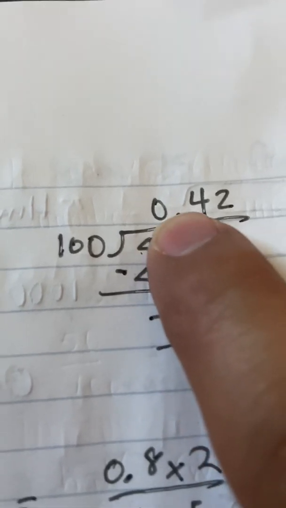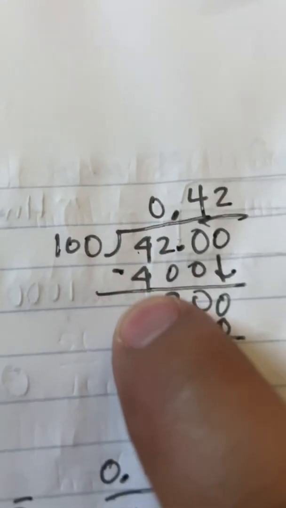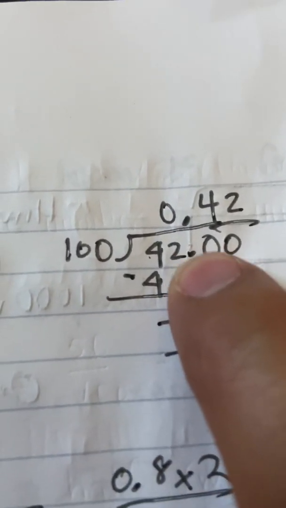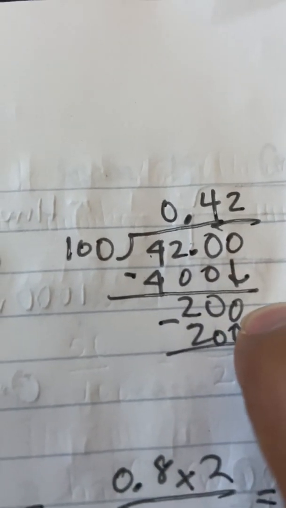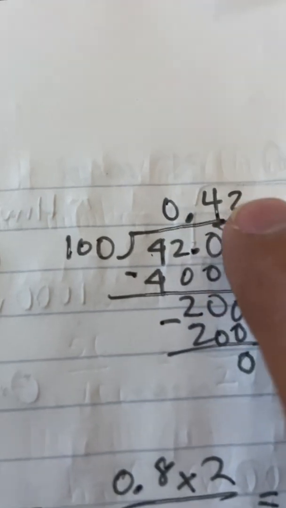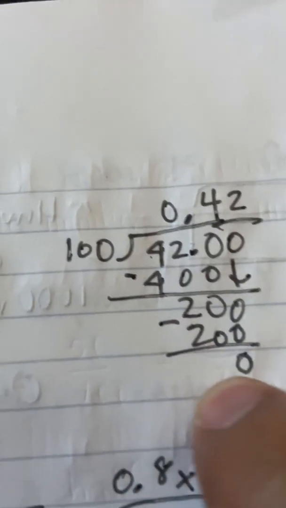42 does not go in. Add a decimal, add a 0. 4 times 100 is 400. You end up with 20 as a remainder. Add another 0. 100 goes into 200 2 times. 2 times 100 is 200. So that leaves you with 0. So 42 hundredths.